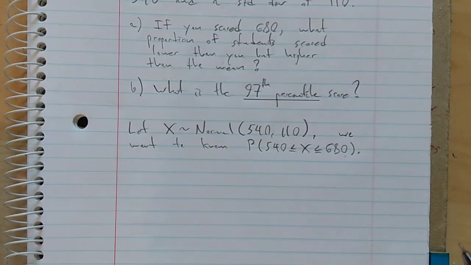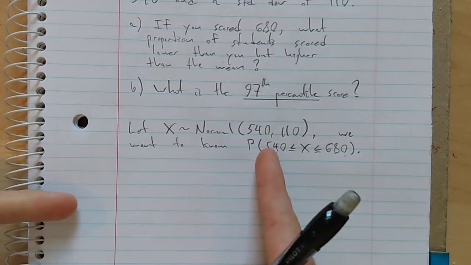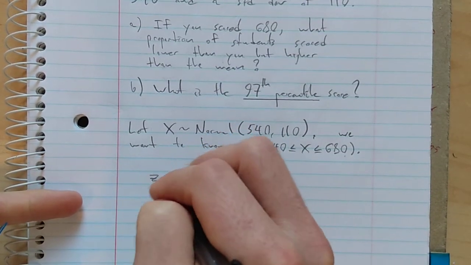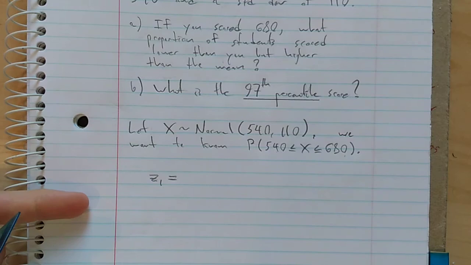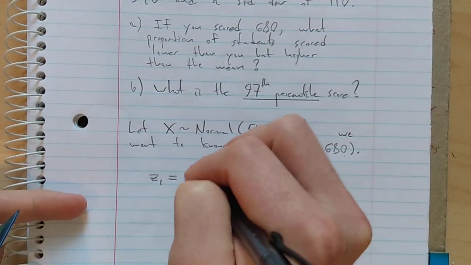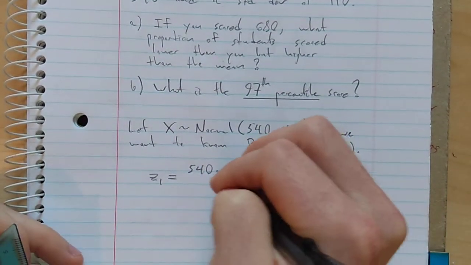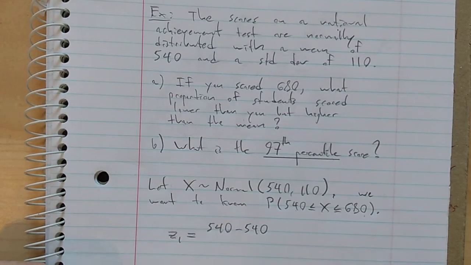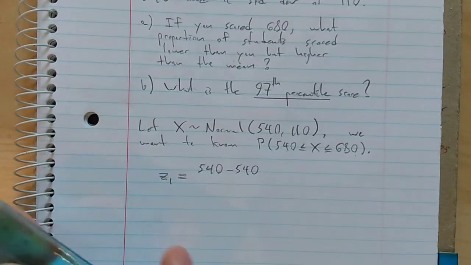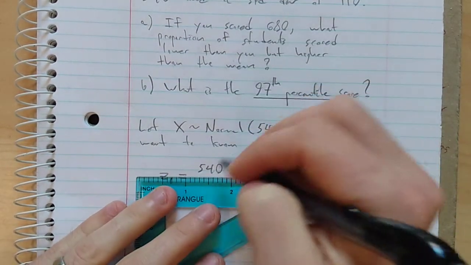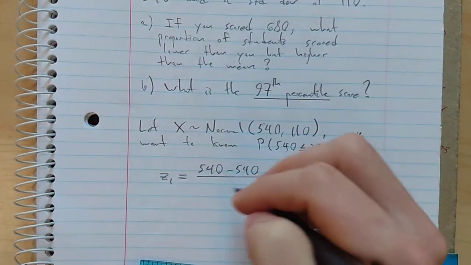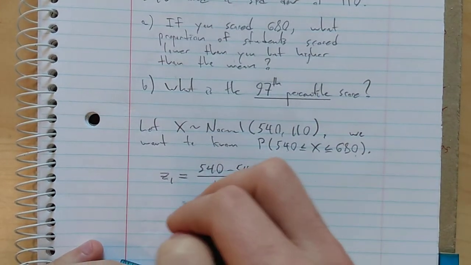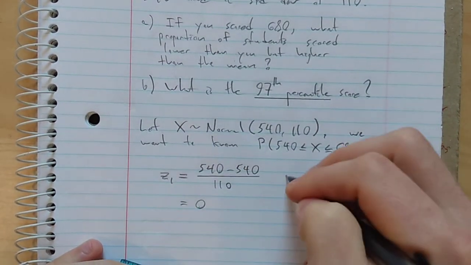So here we go. So we got two different z-scores, one for 540 and one for 680. Let's call the first one z1. So to do that, we're going to take our 540, subtract the mean, which is 540, right? The mean score is 540. And divide by the standard deviation, 110. And of course, you're going to get 0 divided by 110, which is going to be 0.